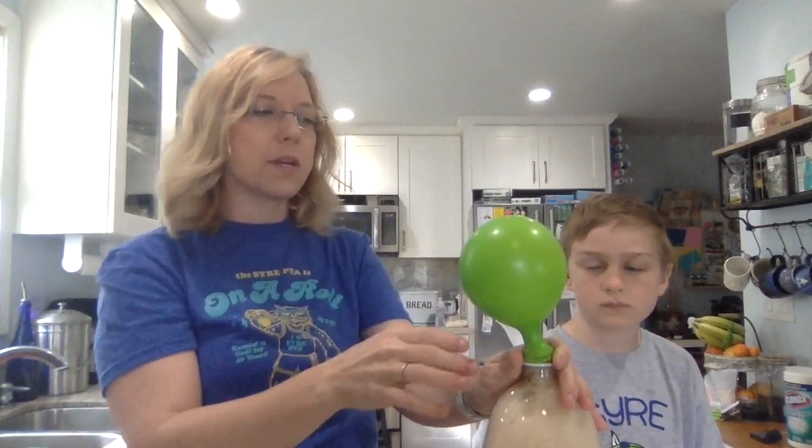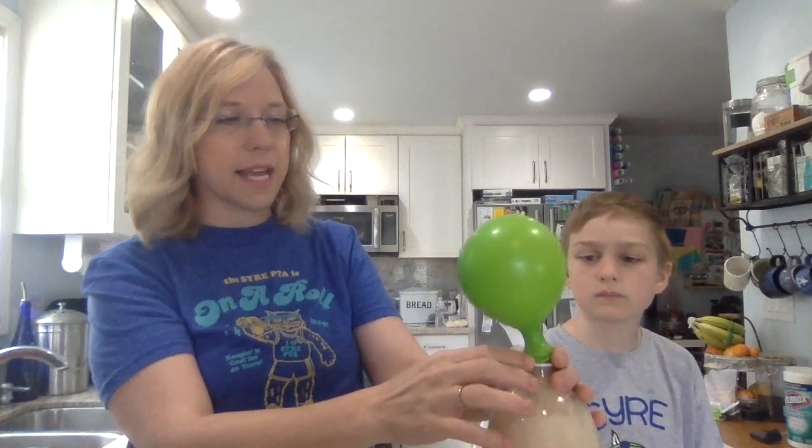The reason I'm holding it is because I gave it probably too hard of a shake. There, it's starting to settle. It started to foam up into here, so you can see that my balloon has risen. If you were doing this at home, put your balloon on top of your soda when you freshly open it, and just set it to the side and watch to see what happens.